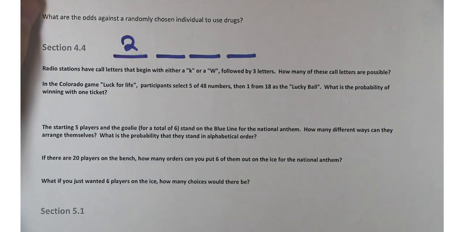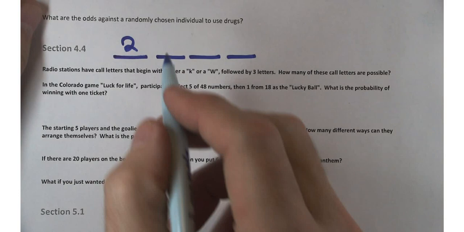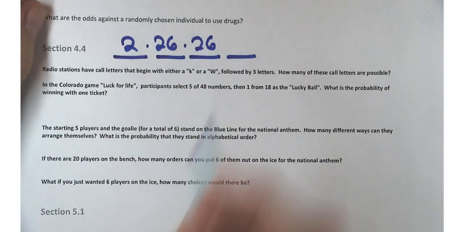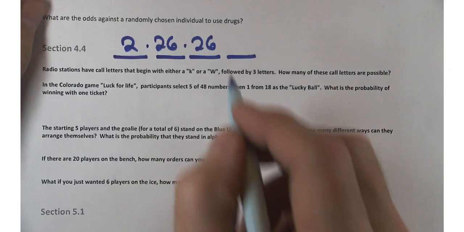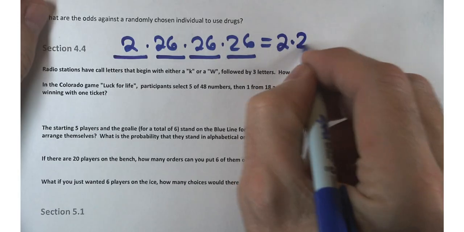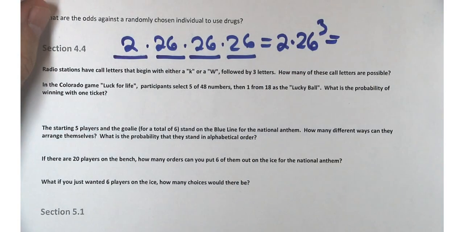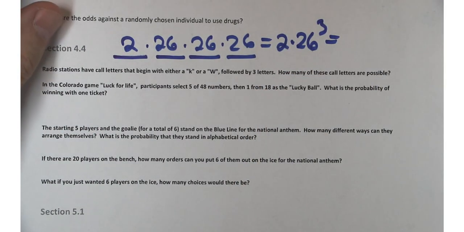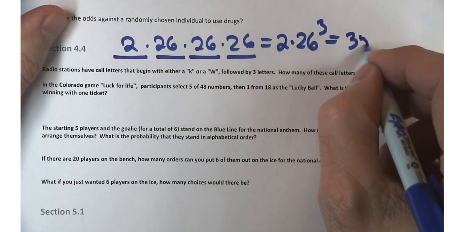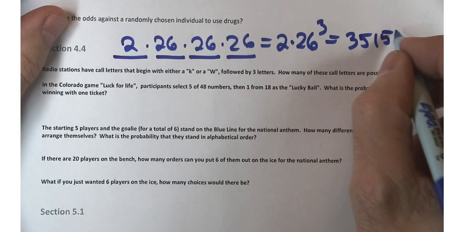How many choices do I have for the next one? 26. And then you can repeat those, so it's 26 again and 26 again. Hopefully when you plug this into your calculator, you're going to plug it in as 26 cubed and then multiply by 3, or excuse me, by 2. So 35,152.